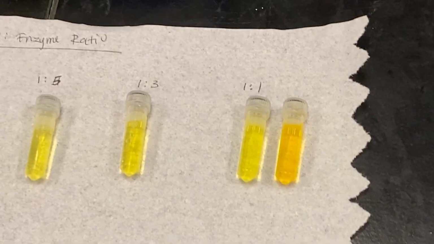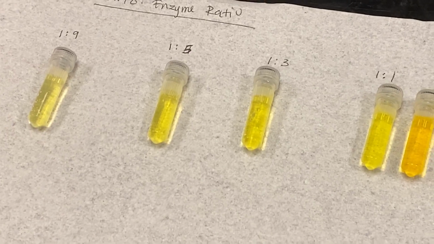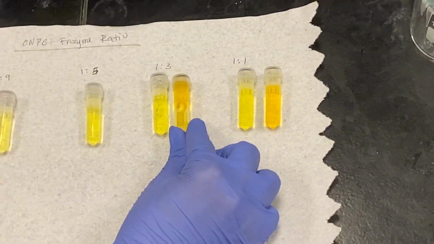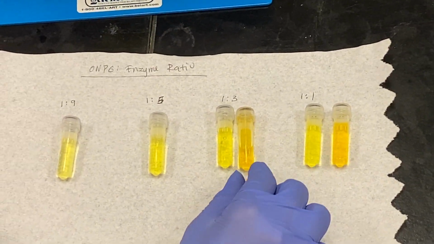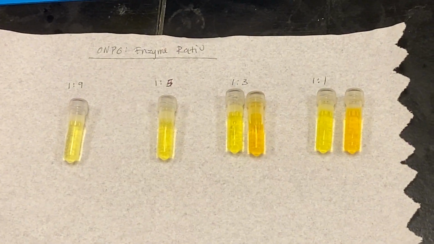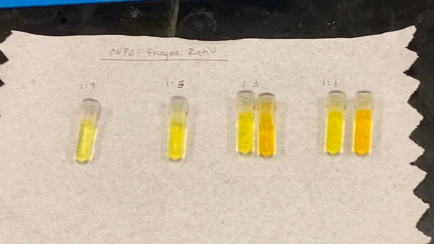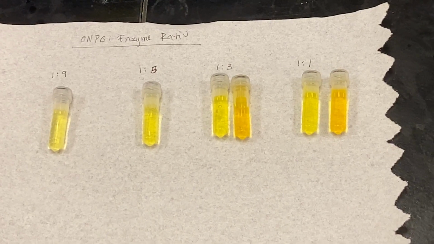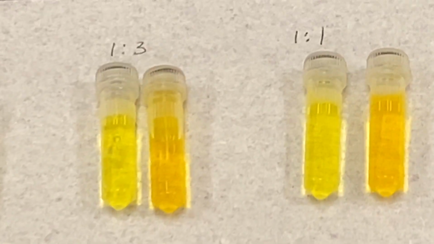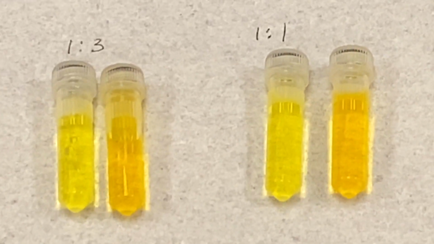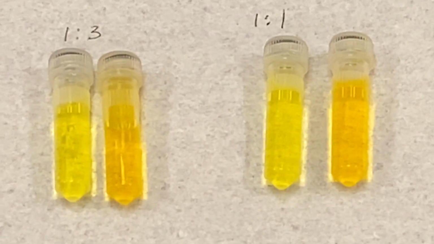And in comparison, this one took closer to an hour to get to the shade of yellow. So yeah, the amount of enzyme you add really controls the rate of your reaction.